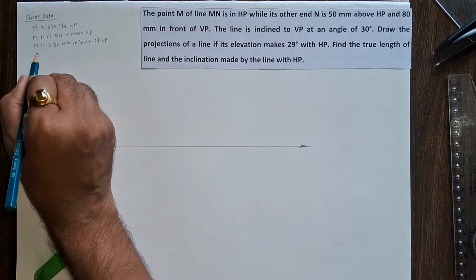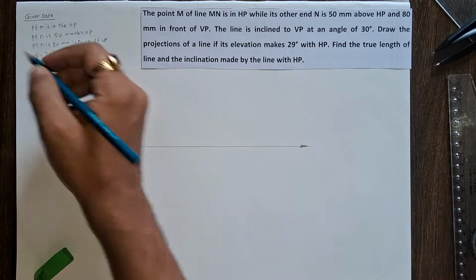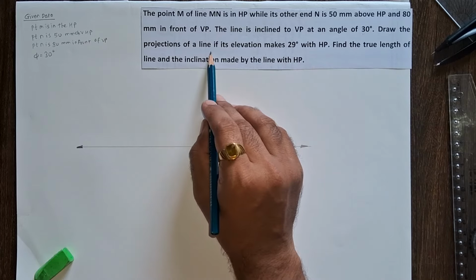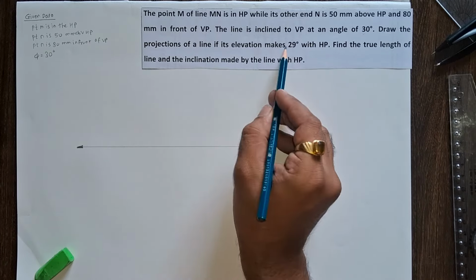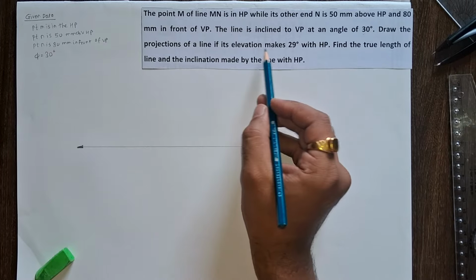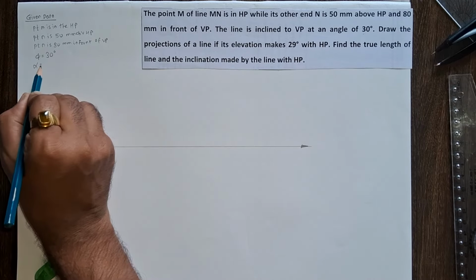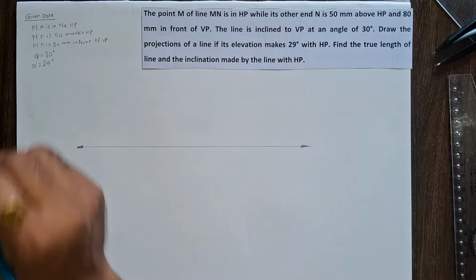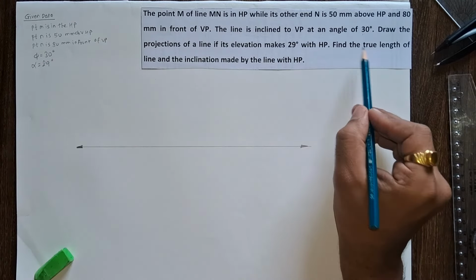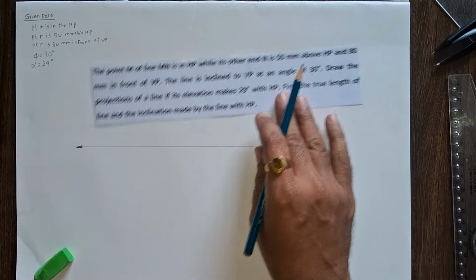So phi angle is given here. Phi is 30 degree. Draw the projections of the line if its elevation makes 29 degree with HP, and we know that the elevation makes alpha angle with HP plane. So alpha is 29 degree. Find the true length of the line and the inclination made by the line with HP.